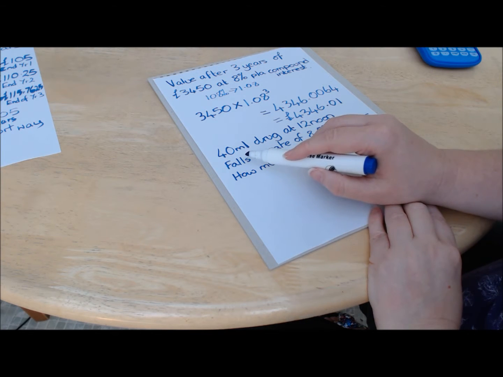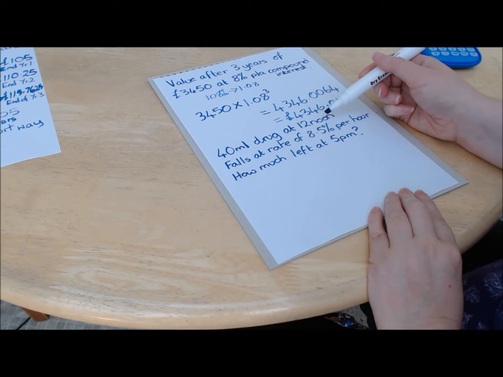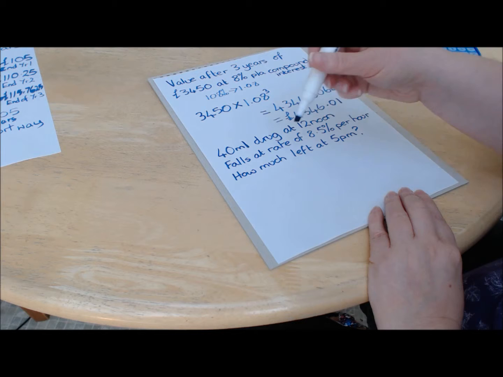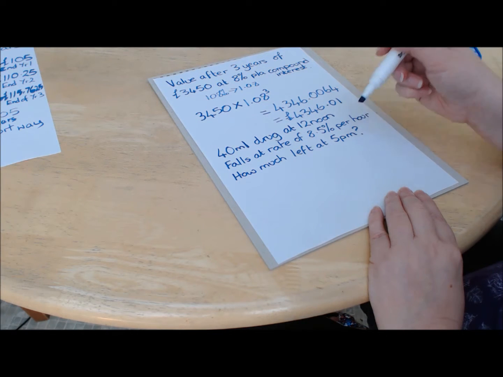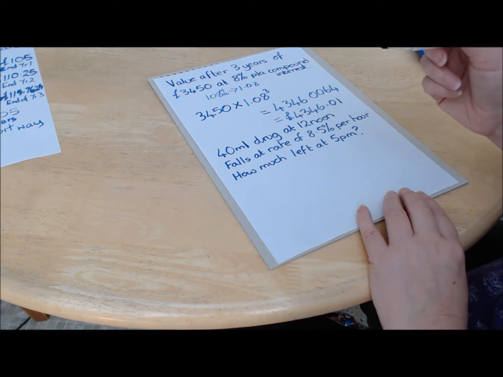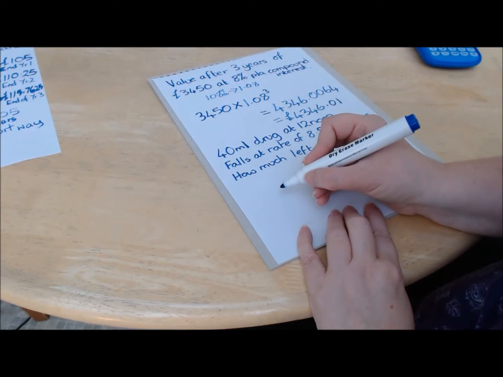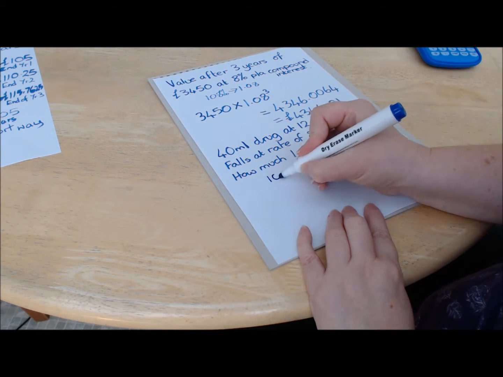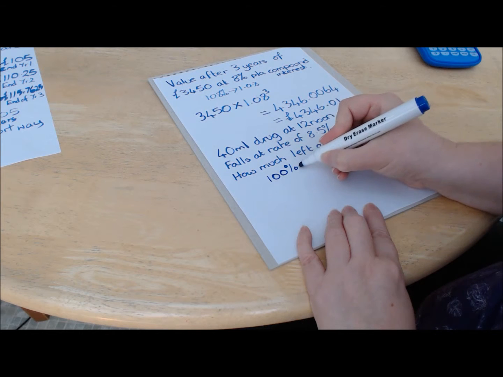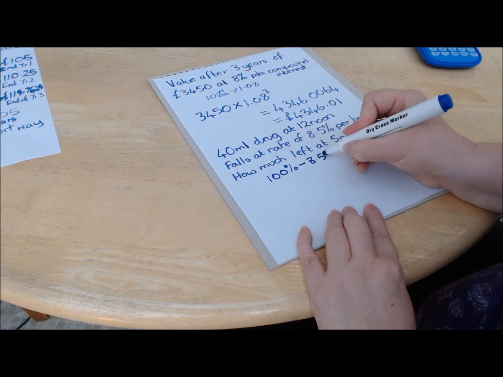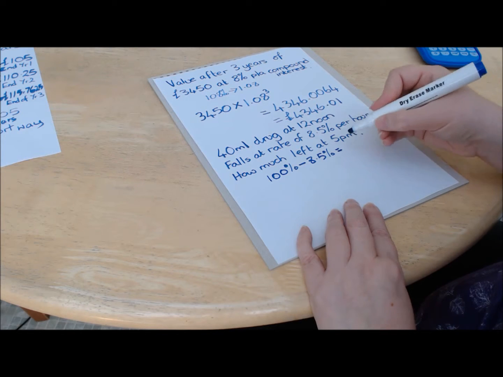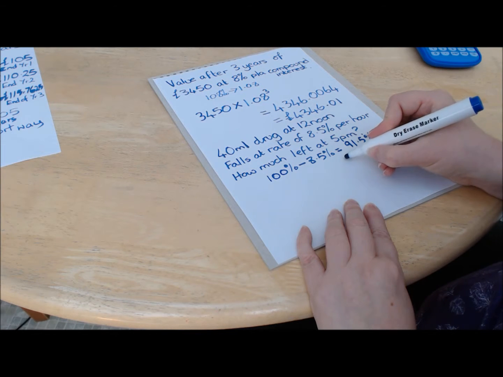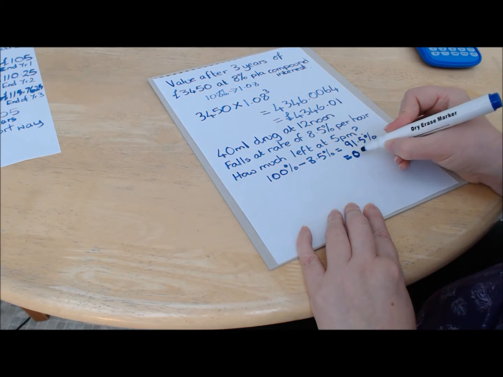We've injected 40 millilitres of a drug at 12 noon, and it's going to fall at a rate of 8.5% per hour, and we need to work out how much is left in the patient at 5 p.m. So 8.5% is our rate, but this time we're starting with 100% and we're going down by 8.5%. So that's going to leave us with 91.5%.